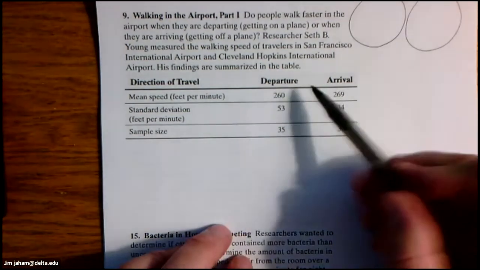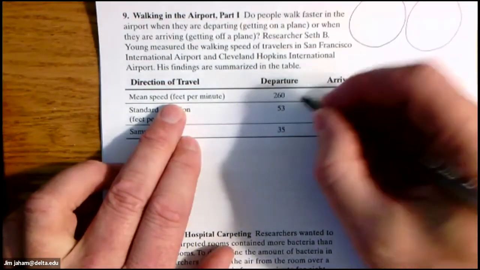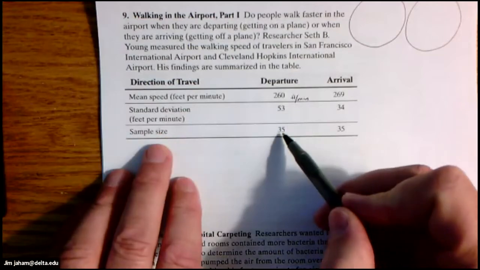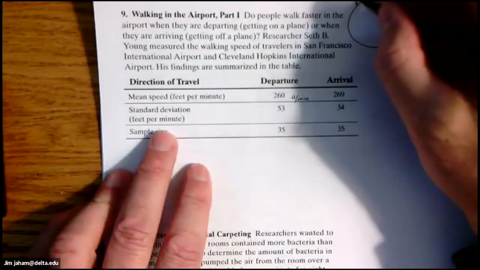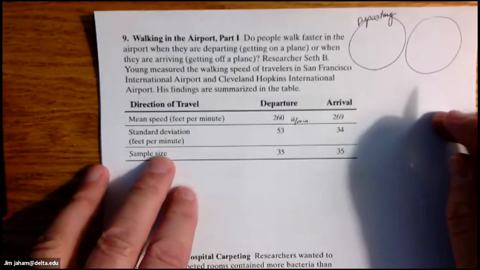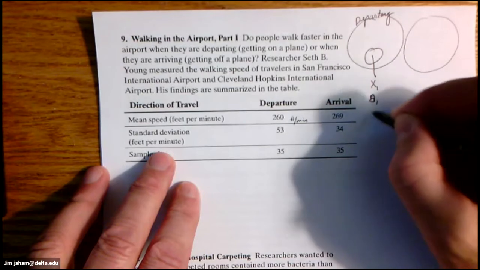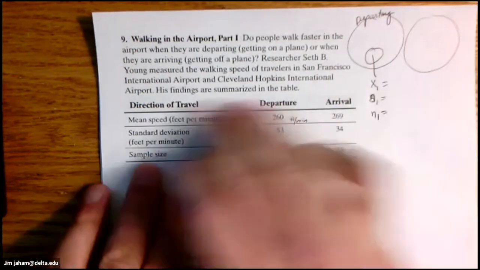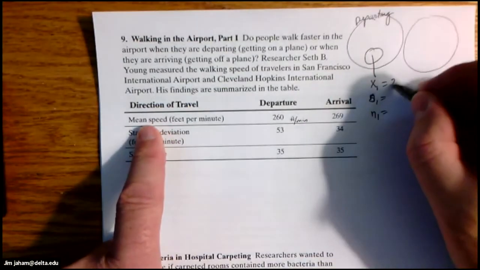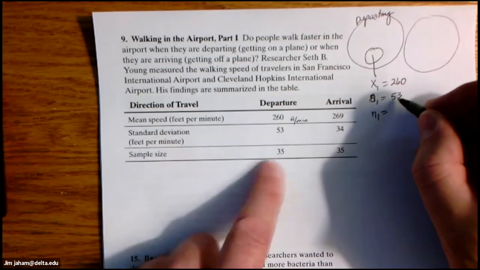Okay, so those that are arriving, looks like you calculated in feet per minute, and then the standard deviation, and then the sample size. So this is departing. Depends on whether they're late for their plane. And then they take a sample, and we have X1, S1, and N1. This table is just kind of putting all that in a summary. So the mean would be 260, standard deviation 53, and then the sample size was 35.